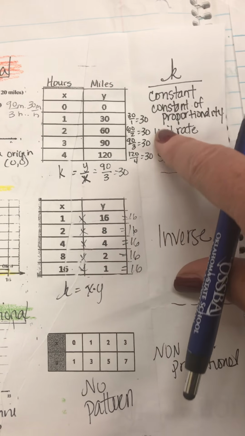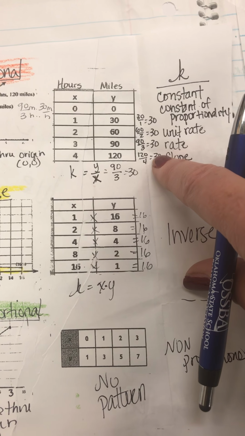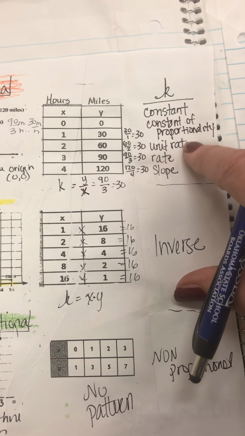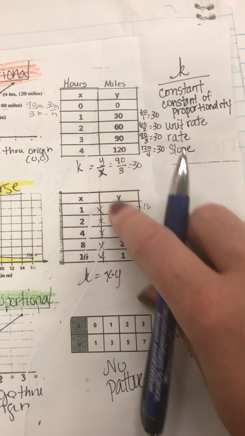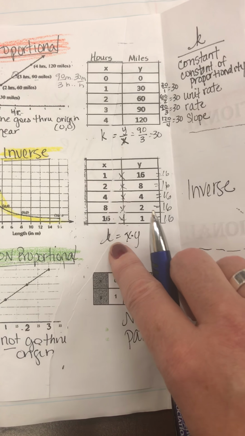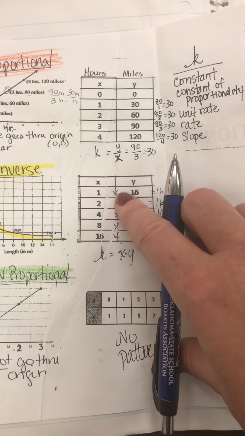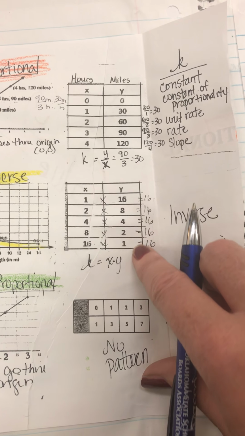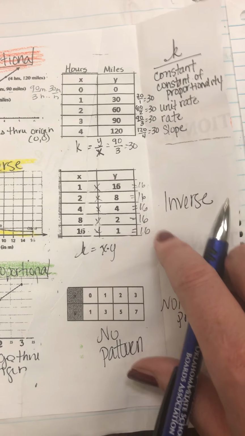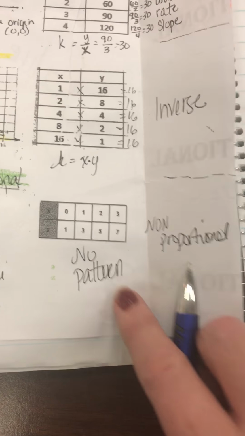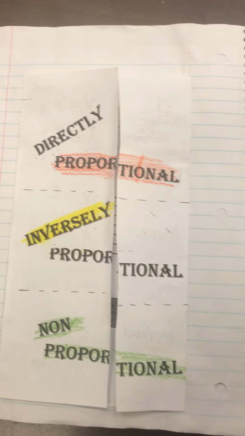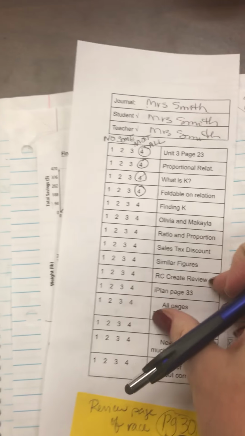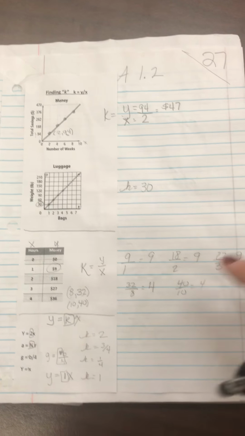And then very, very important, they should have all the division worked out here. And also, again, reiterating different ways of saying k, and that k is y over x. If it's inverse, it's x times y. They should have the multiplication sign and the equals 16 written here. I know a lot of people didn't. Don't give them a 4. And no pattern is non-proportional. This was a very important video, very important page, so you have permission to be pretty strict on this. If you have all of it, it would be a 4. Otherwise, I'm going to expect to see lots of 2s and 3s.